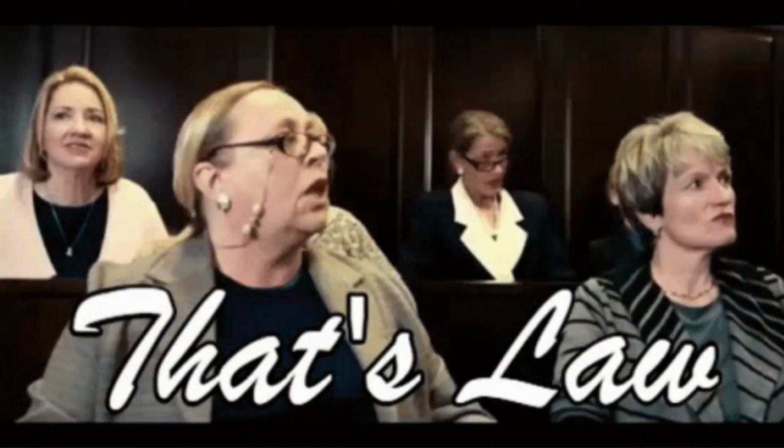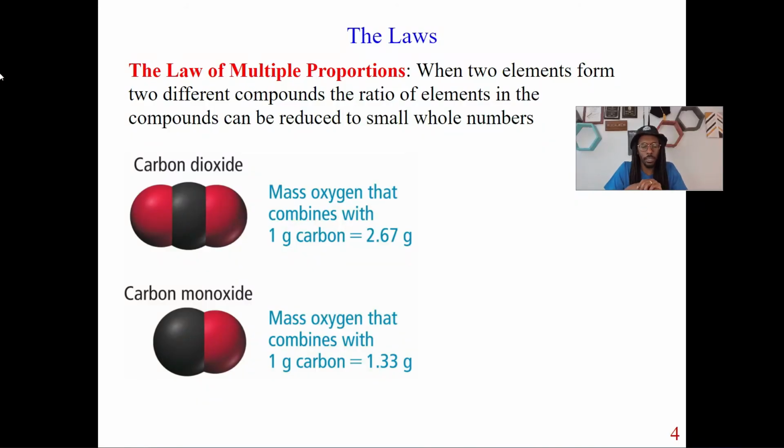All right, so we're still talking about these laws here, and let's cover this last law, the law of multiple proportions. Before we were talking about definite proportions, now let's talk about multiple proportions. So this law states that when two elements from two different compounds, the ratio of elements in the compounds can be reduced to a small whole number. And this is the law of multiple proportions. No matter what, it's always going to be able to be reduced to a small whole number.